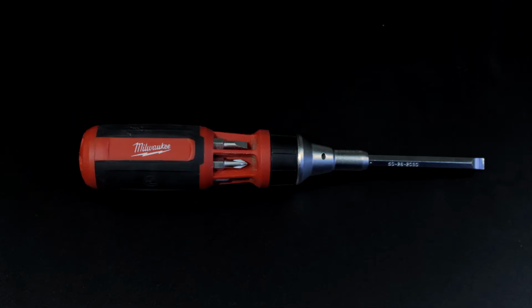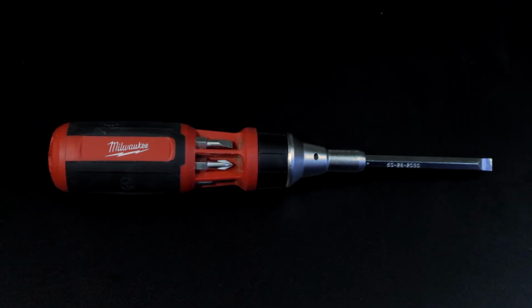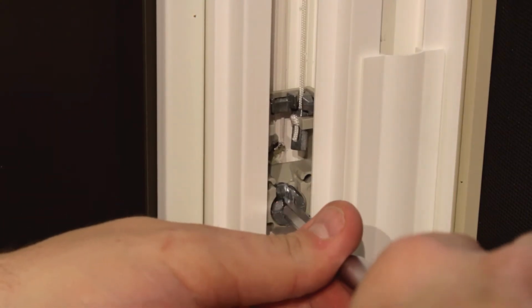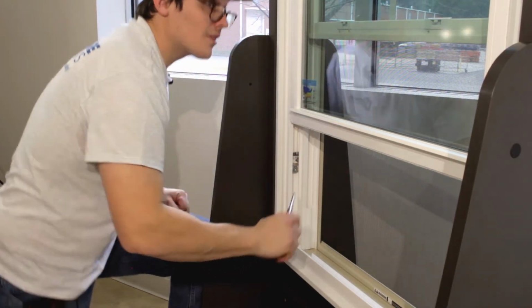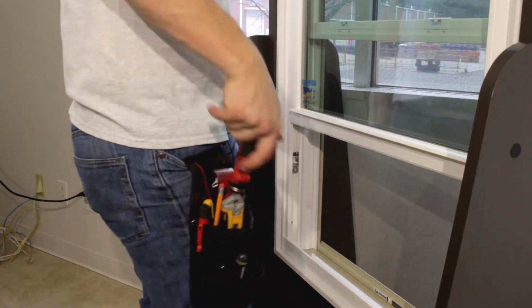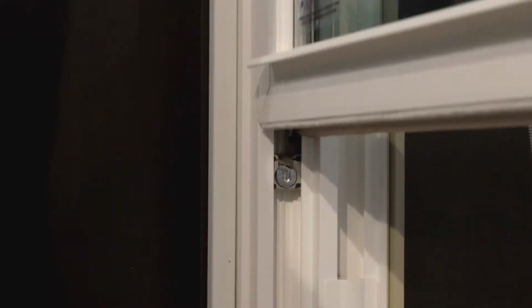The first thing you want to do is grab a flathead screwdriver. Insert the flathead into the cam and rotate, then lift the cam about 6 inches above the bottom of the window. Next, tilt the sash to a 90 degree to ensure the tilting pin engages with the cam. Then close the sash back up.